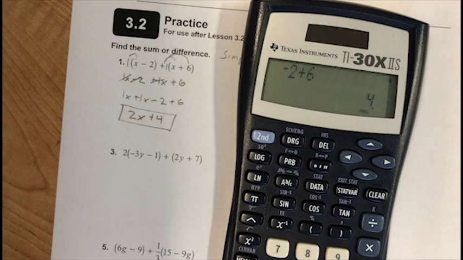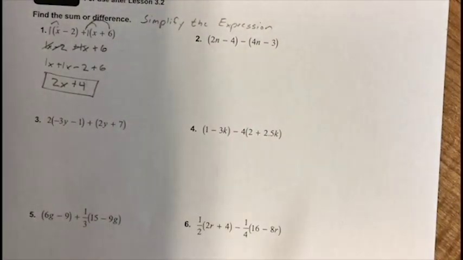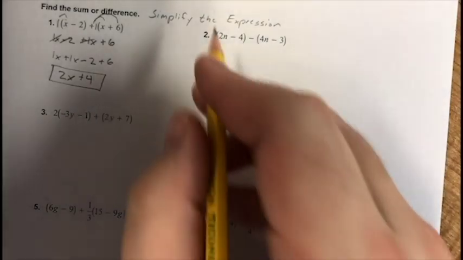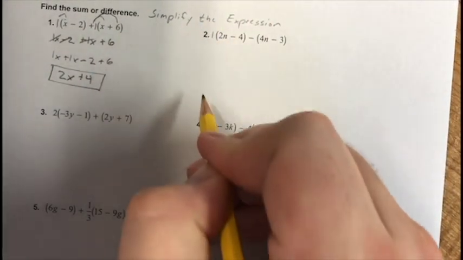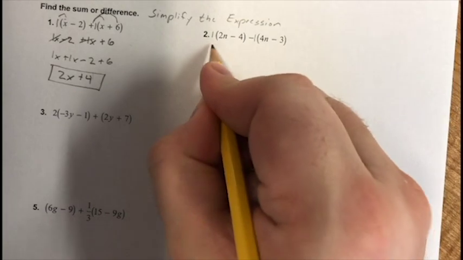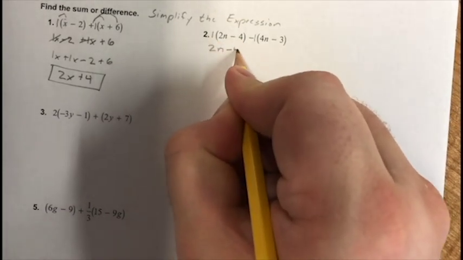All right, so let's move on to the next one here. Sorry, more computer problems as per usual. There we go. All right, so what do we have here? Hey, don't forget, there's a hidden 1 here, so I need to rewrite this and make my life easier. So I'm going to put this as a hidden 1, and I'm going to put this as a hidden 1 as well. So 1 times 2n is 2n. 1 times a -4 is -4.